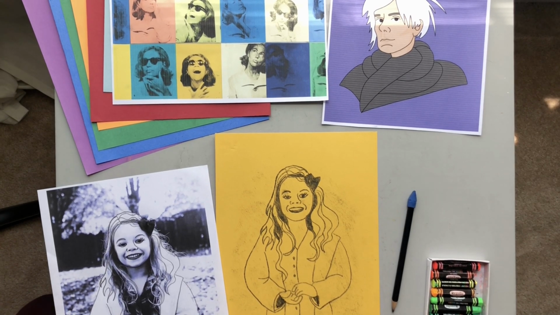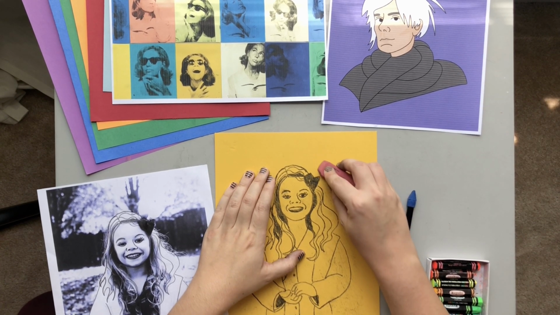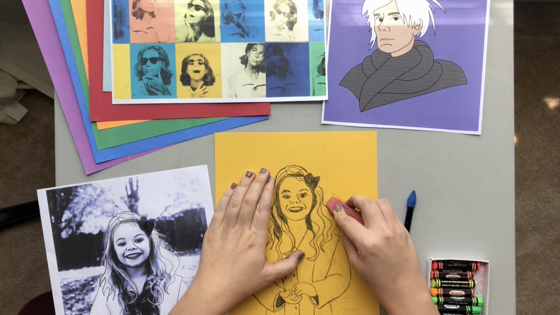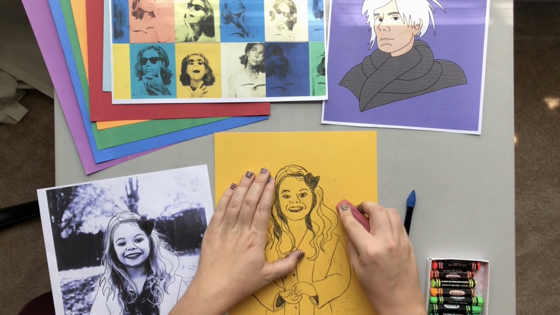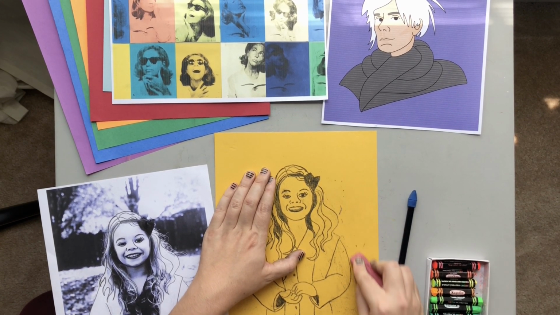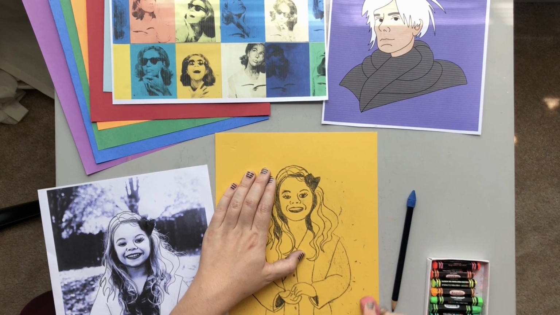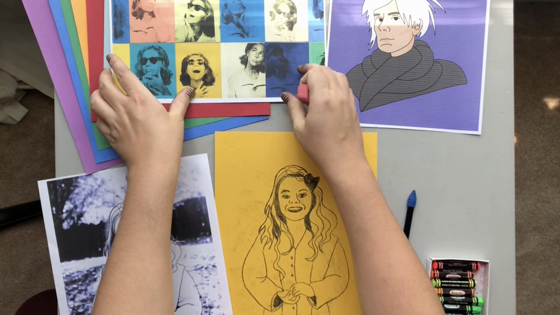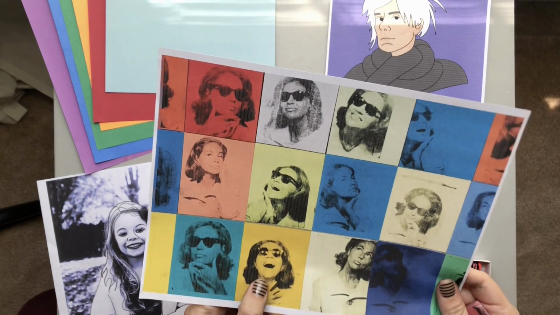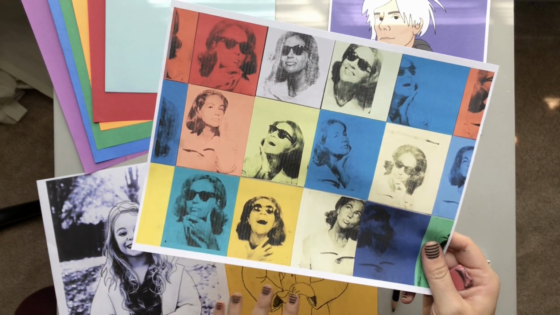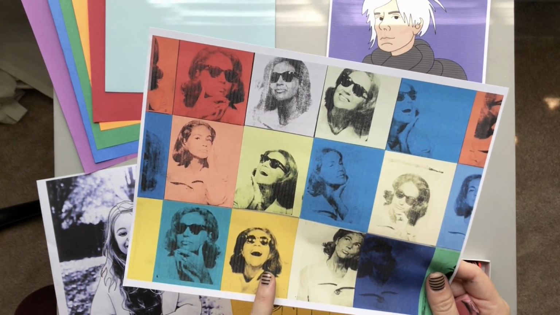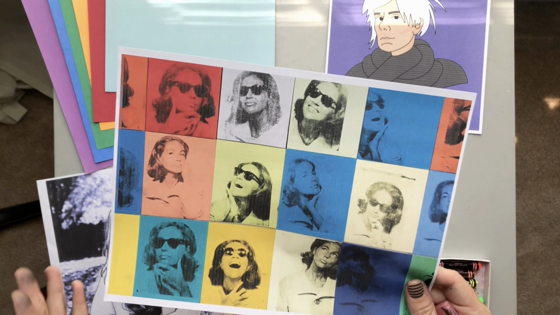Now, this is still a little messy, so I am going to go in with my eraser. Even if you use chalk, you can use an eraser to get rid of some of the little flakes of your pencil that are left. So you can see here, this yellow one. These are printed, not traced, but it's all yellow or mostly black or gray.